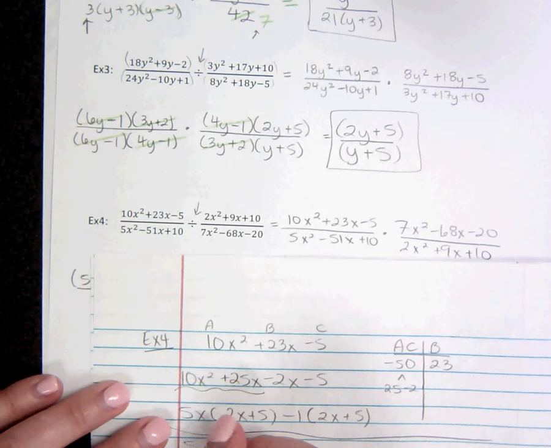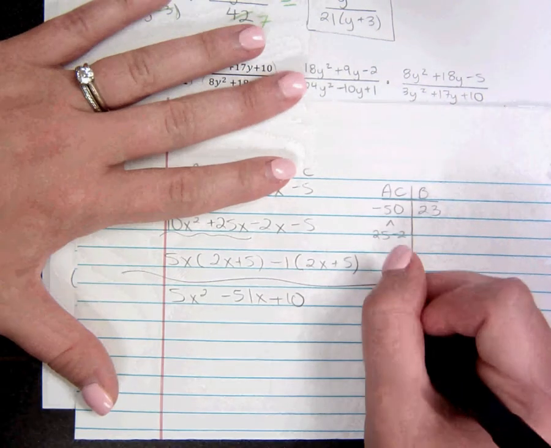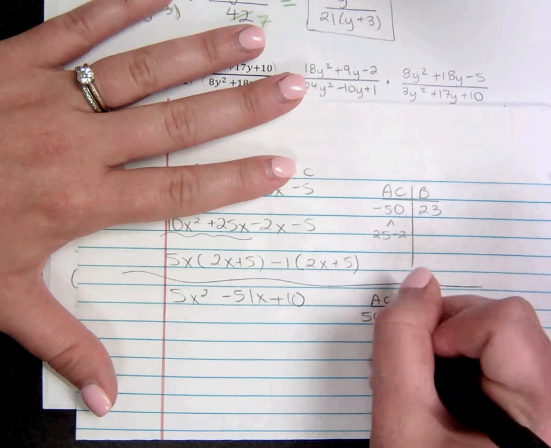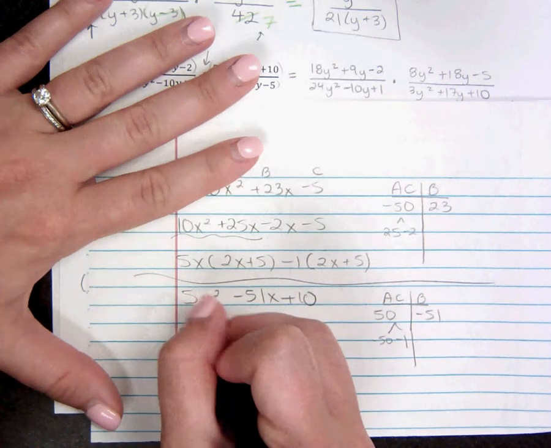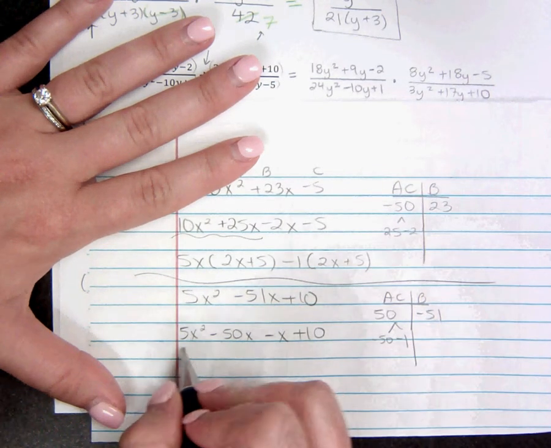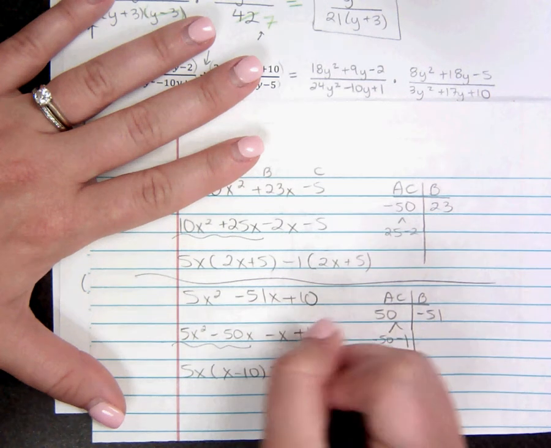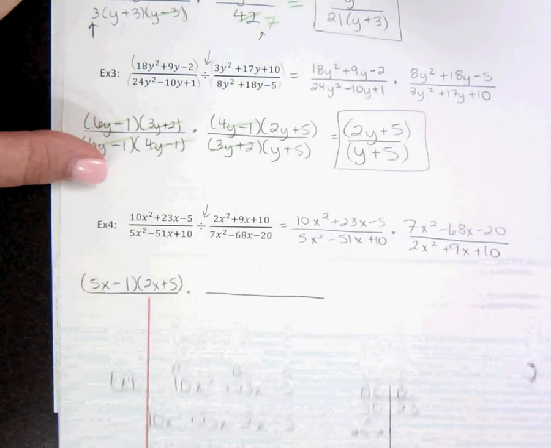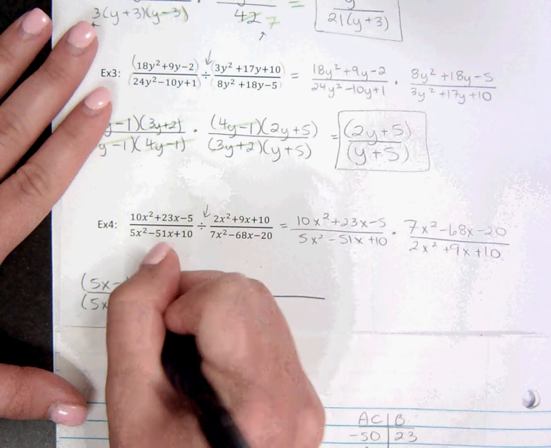The bottom of the first one we have 5x squared minus 51x plus 10. So we'll set up our chart. That would be positive 50 and negative 51. Just negative 50 and negative 1. So that's 5x squared minus 50x minus x plus 10. We'll do our grouping. It's 5x times x minus 10 minus 1 times x minus 10. So that's the bottom of this first one: 5x minus 1 times x minus 10.